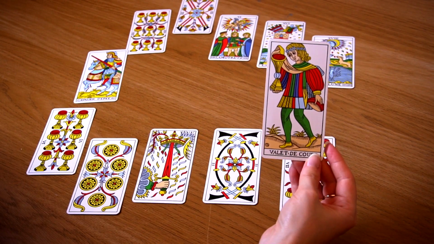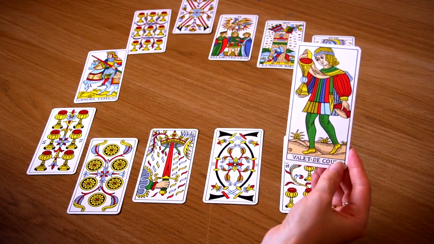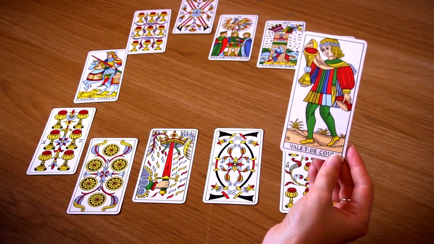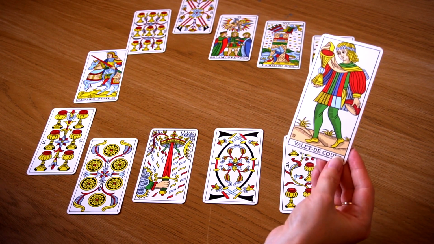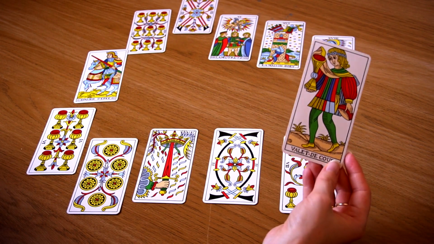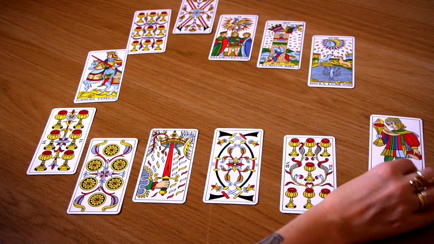He can be not mature. So I will say that if our querent wants to learn something new, this year he will have to be more serious about that.